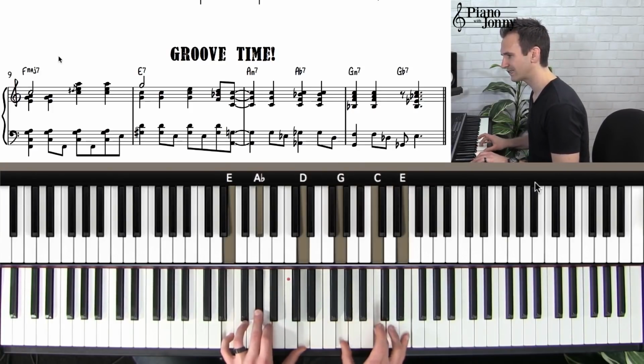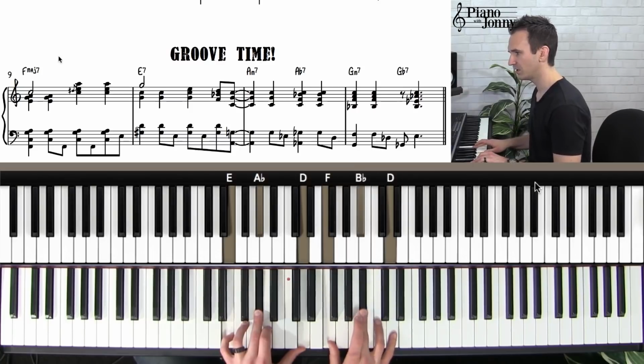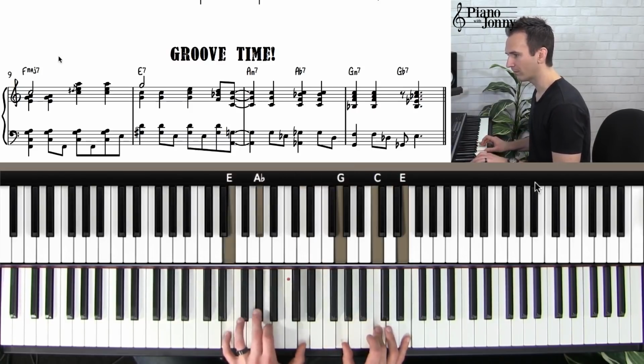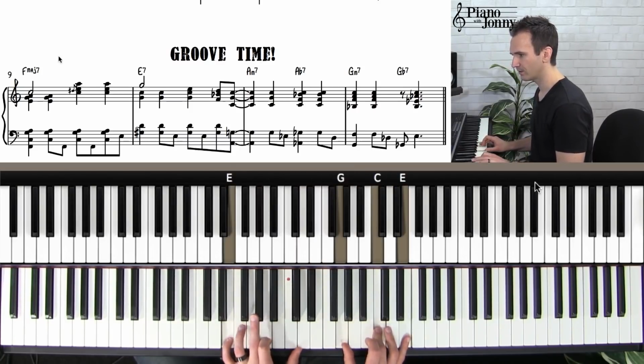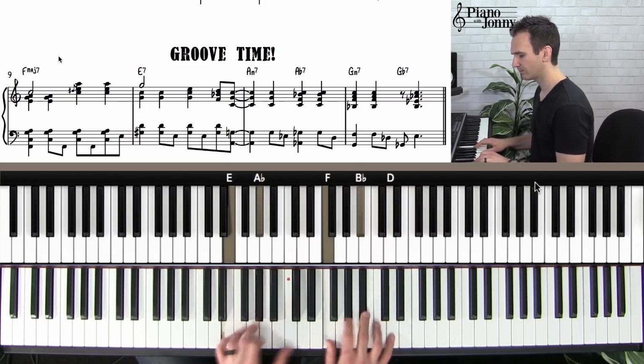They're the most colorful chords you get in jazz music. Okay? See what we're doing? It's like a C triad. That's a B flat major triad. All over this E7, root, 3rd, and 7.